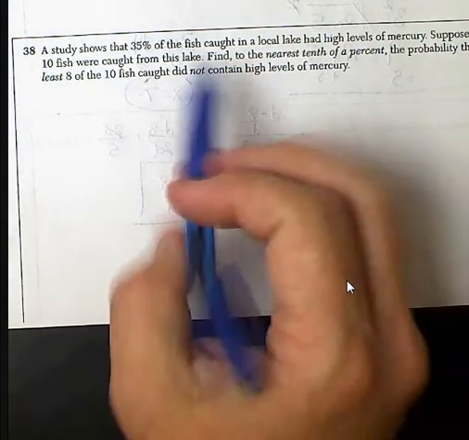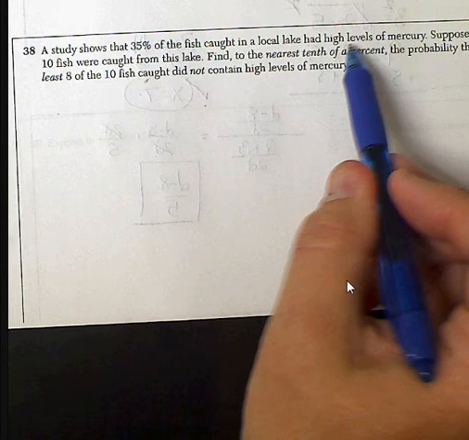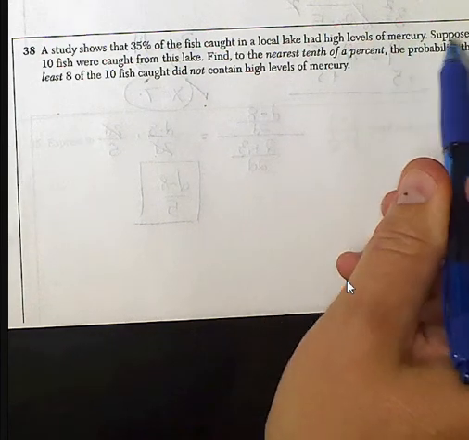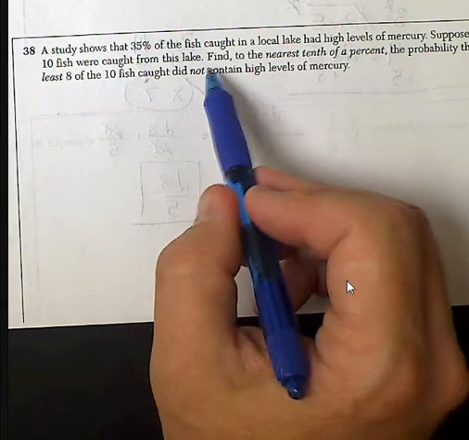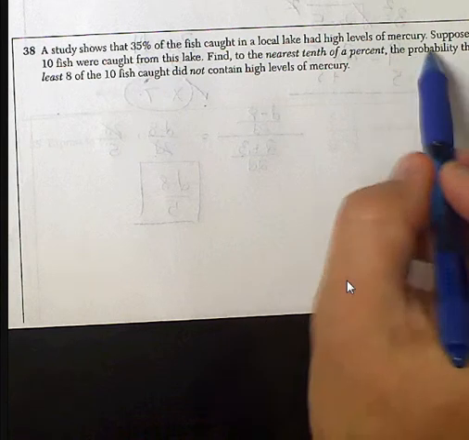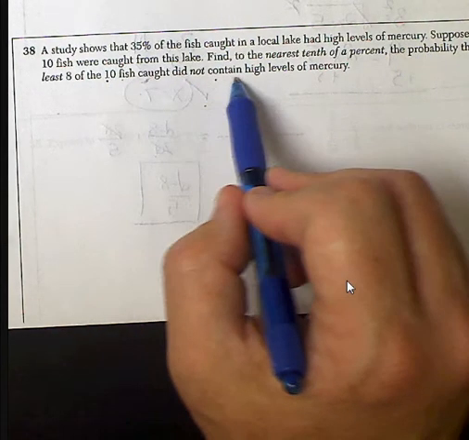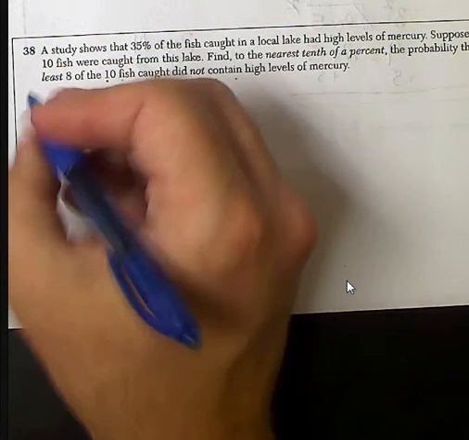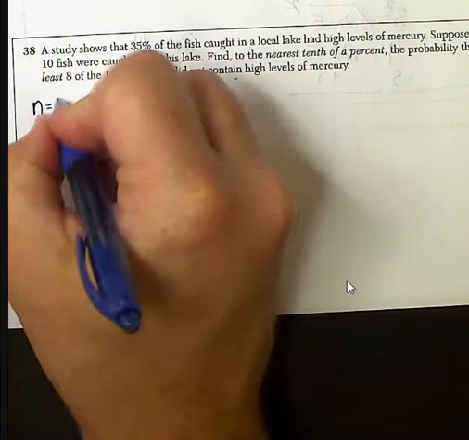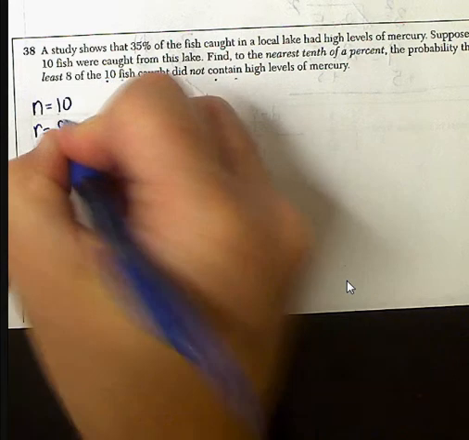A study shows that 35% of the fish caught at a local lake has high levels of mercury. Suppose that 10 fish are caught in a lake. To the nearest tenth of a percent, find the probability at least 8 out of 10 fish caught did not contain high levels. Alright, so the N is going to be 10. Your R is going to be 8.